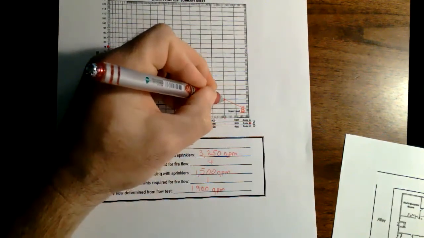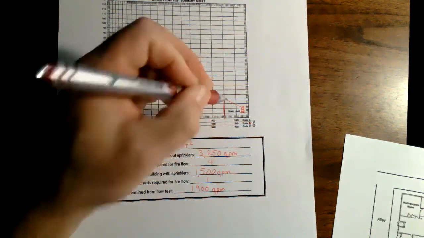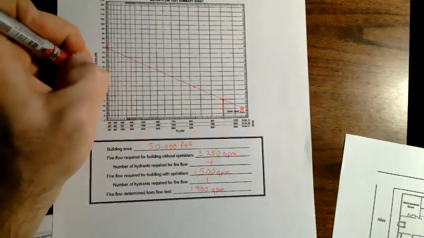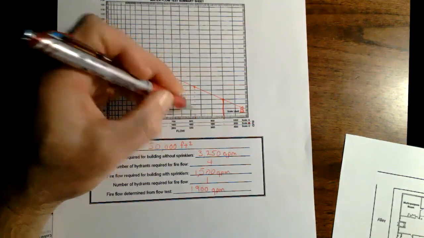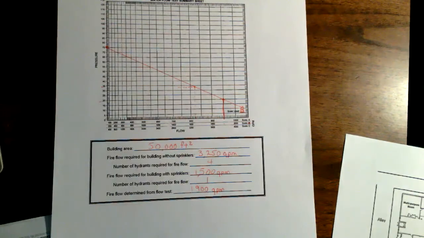So this determines our fire flow, based on that residual pressure of 20 right there. Here's your 34. Like that. All right. Clear as mud, isn't it?